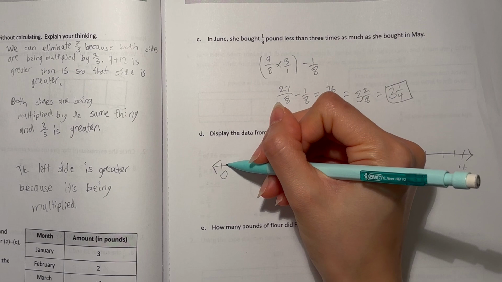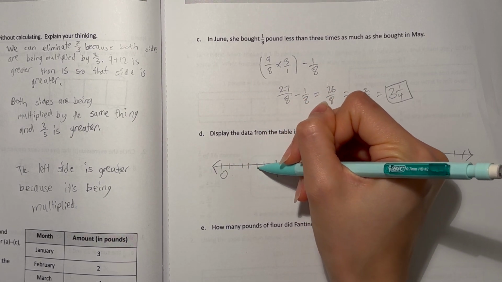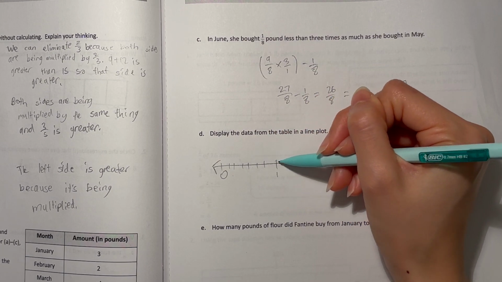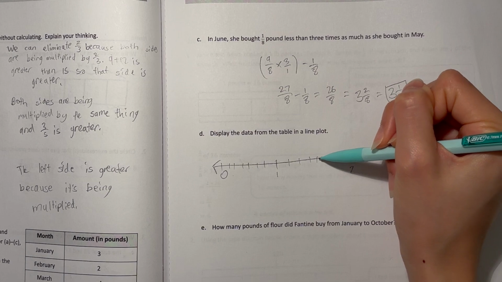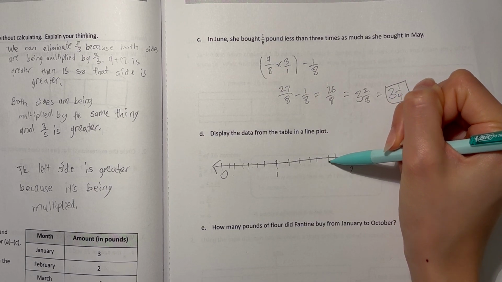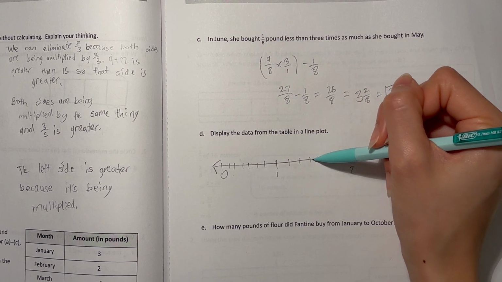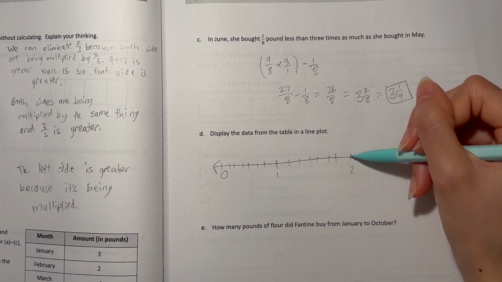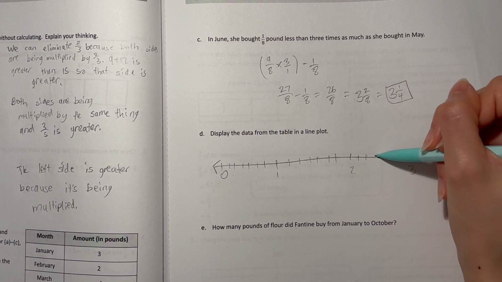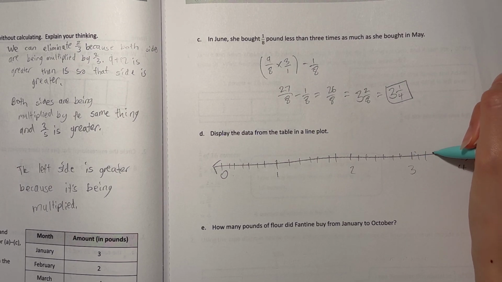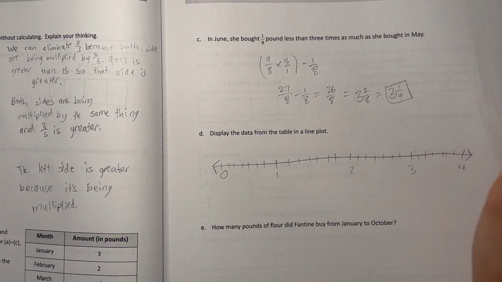Oh, we can also split them into eighths too. 1, 2, 3, 4, 5, 6, 7, 8. I guess, I don't know.